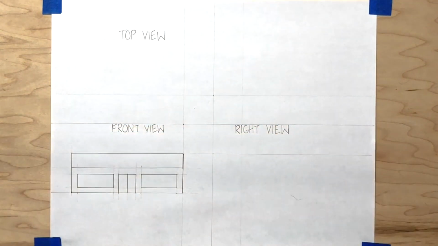If you darken the lines as you go, it doesn't allow an opportunity to fix mistakes. It is easier to erase and redraw light lines as opposed to fixing dark lines.